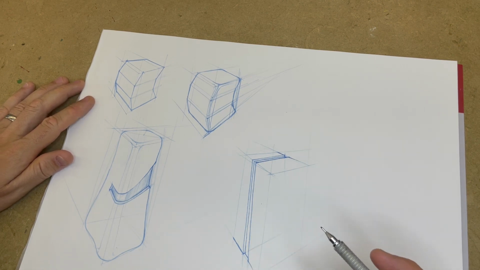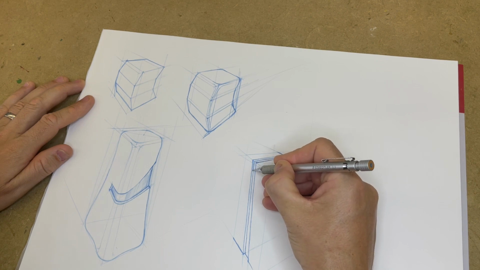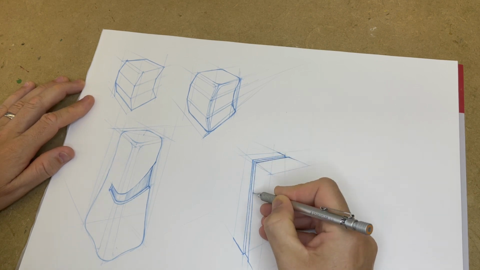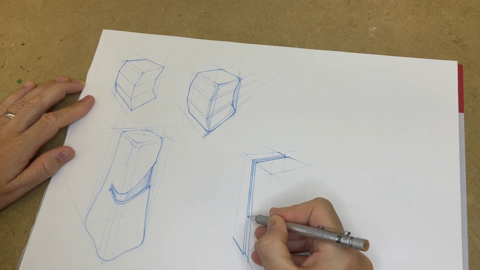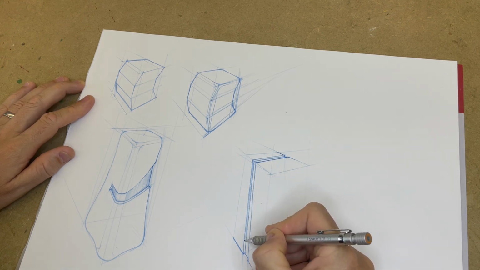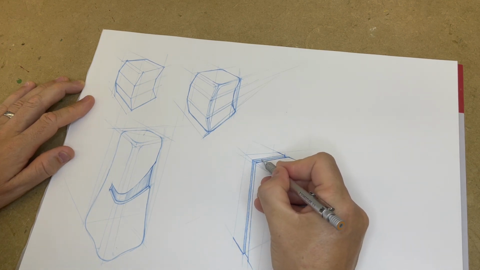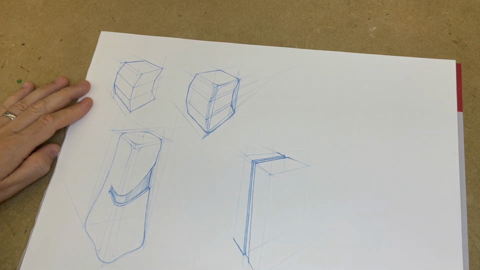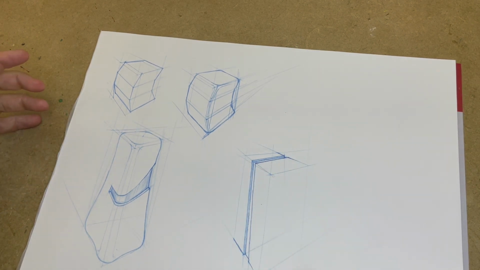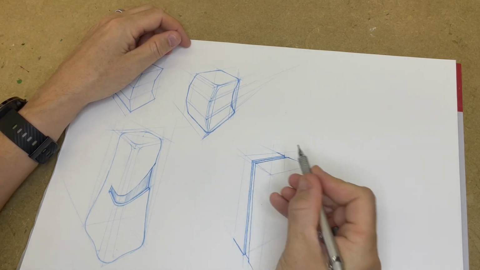Now, of course, we could do that with marker. In this instance, I'm very quickly just going to do a little bit of diagonal shading very softly with my blue pencil, just so you can see this lip coming through and trying to describe what is happening. So as you can see now, that's like a cut.